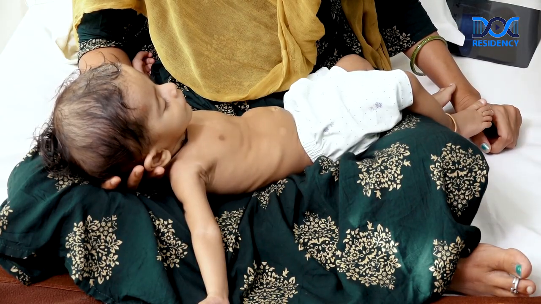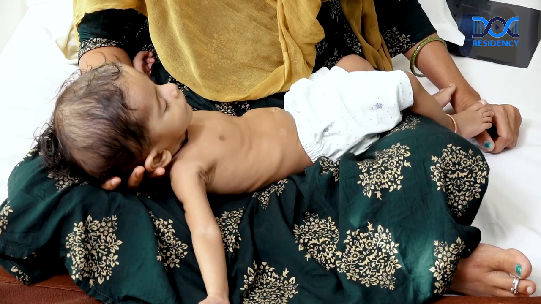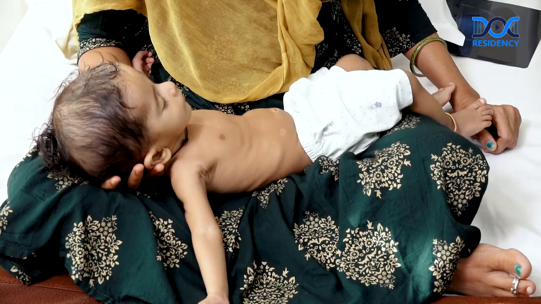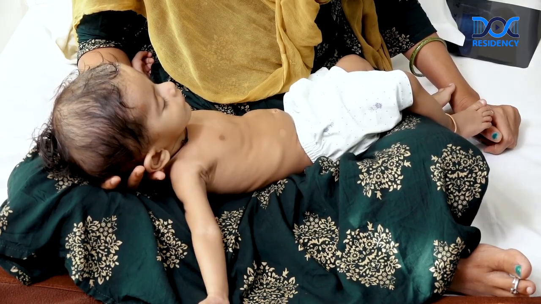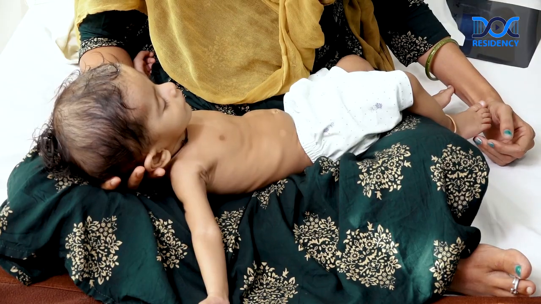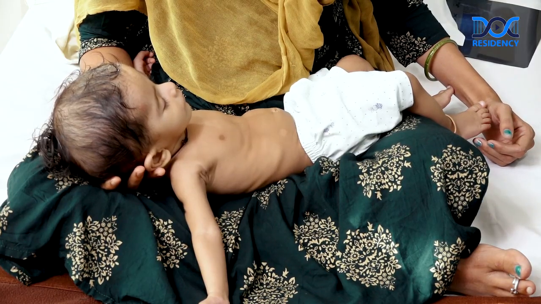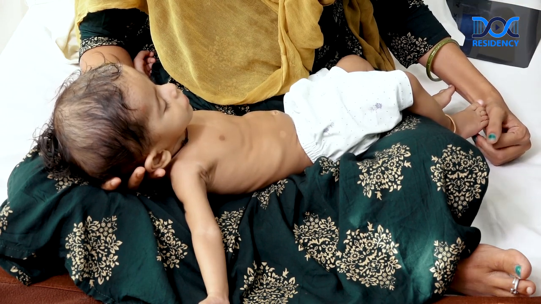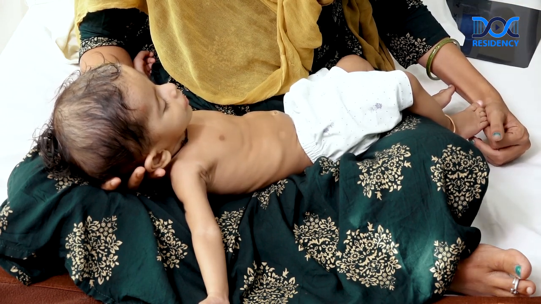So now just tell me, don't see. First, general examination: the child is comfortably sleeping in mother's lap, but with distress. Tachypnea is there. See, it's a baseline tachypnea. So although the child is lying comfortably on the mother's lap at present, there is a discomfort present. Although the child is not crying, there is an obvious tachypnea.